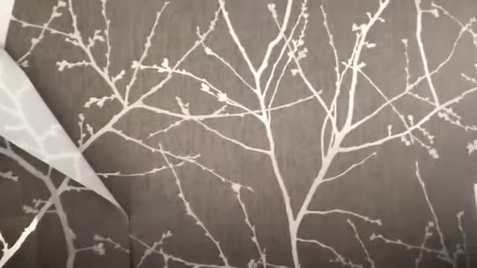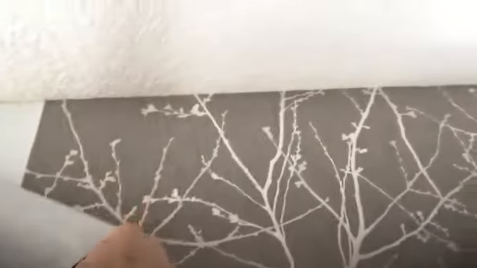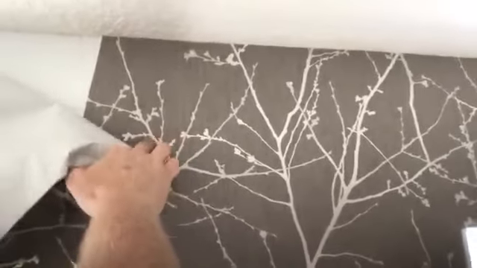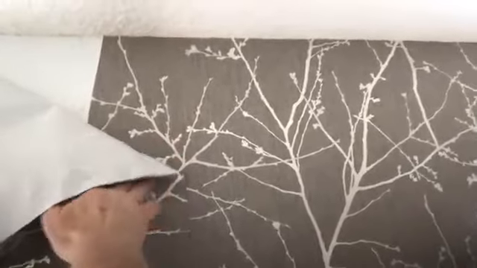Now, let me bring you up close so that you see what I'm doing here. I'm matching my wallpaper up. Look. This is where the seam is. This is going to be thrown out, this part. So I'm putting my new piece right up against that pattern. Okay? I just want you to understand what's going on.